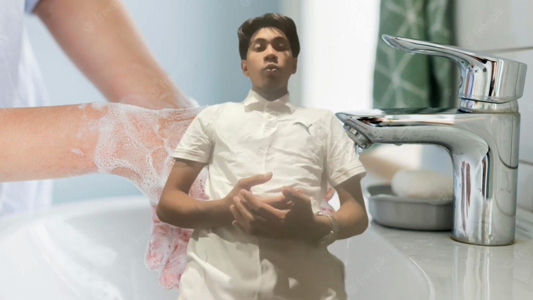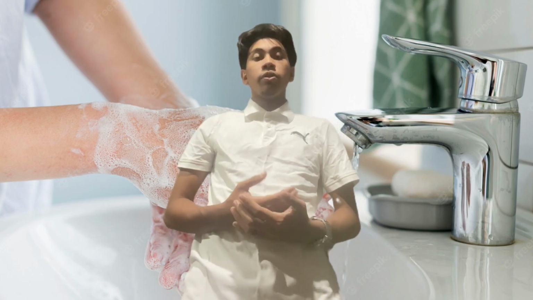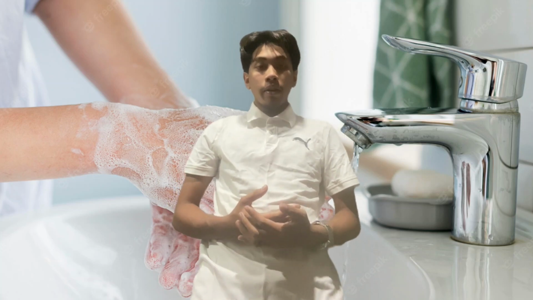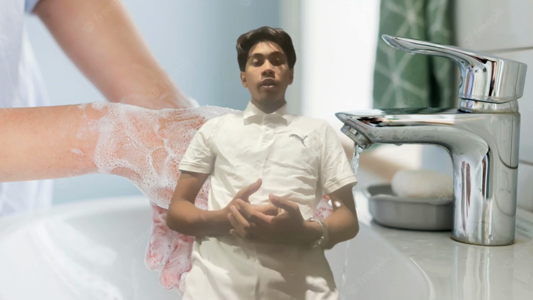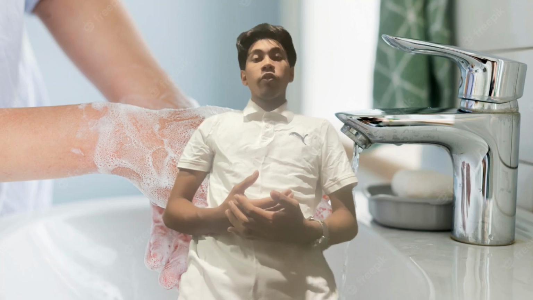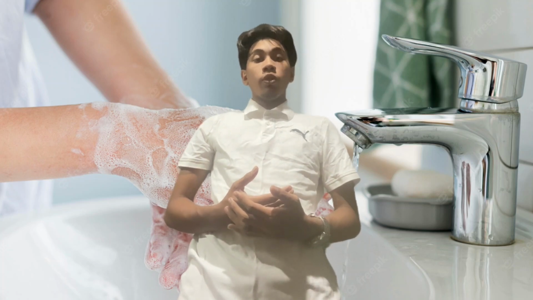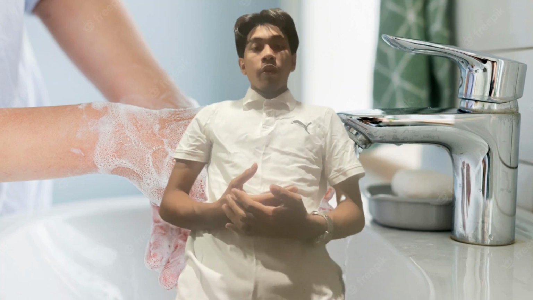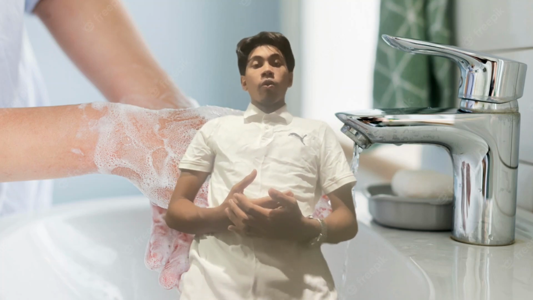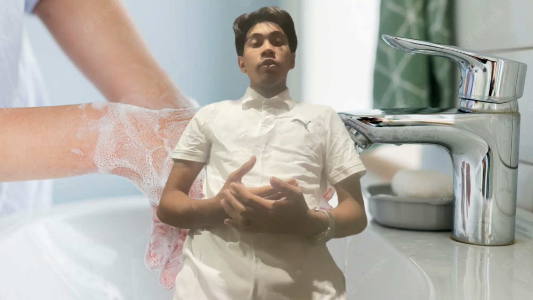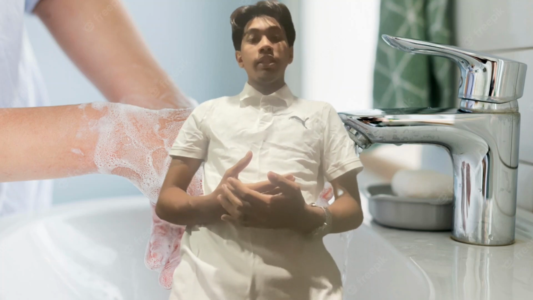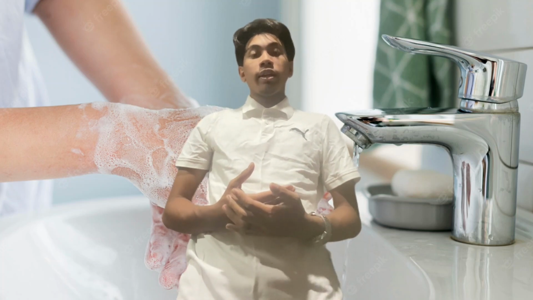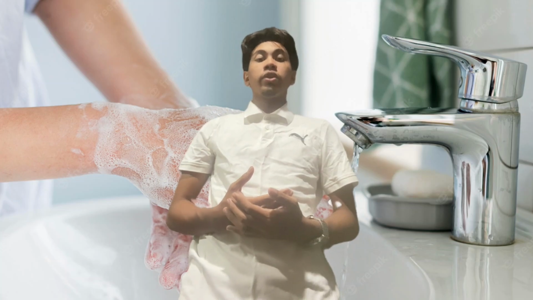Key times to wash our hands are before, during and after preparing food, before and after eating food, before and after caring for someone at home who is sick with vomiting or diarrhea, before and after treating a cut or wound, after using the toilet, after changing diapers or cleaning up a child who has used the toilet.